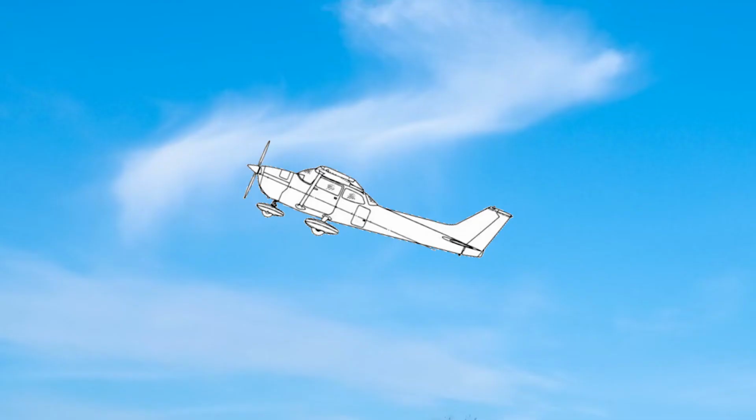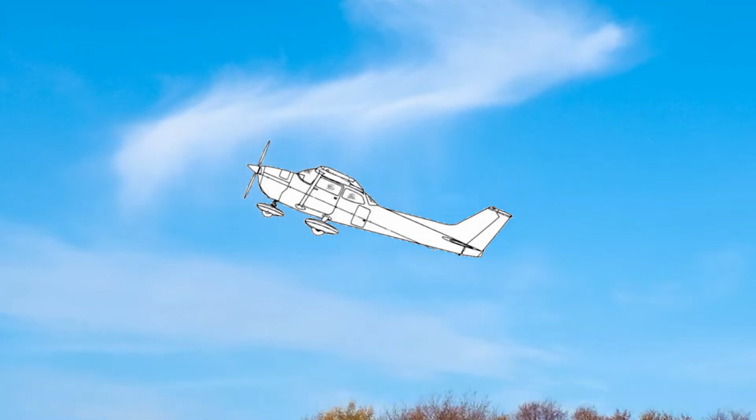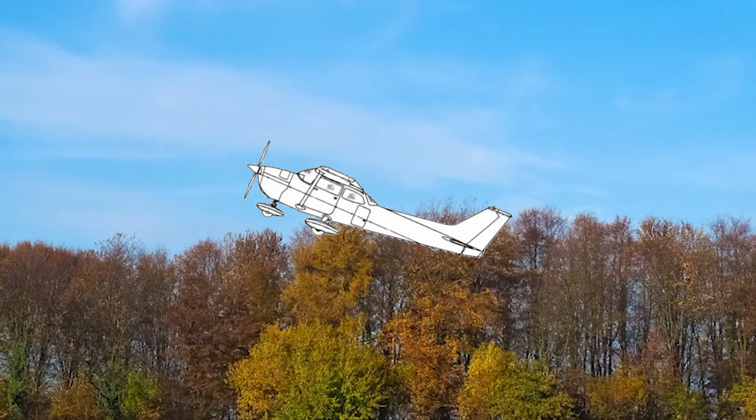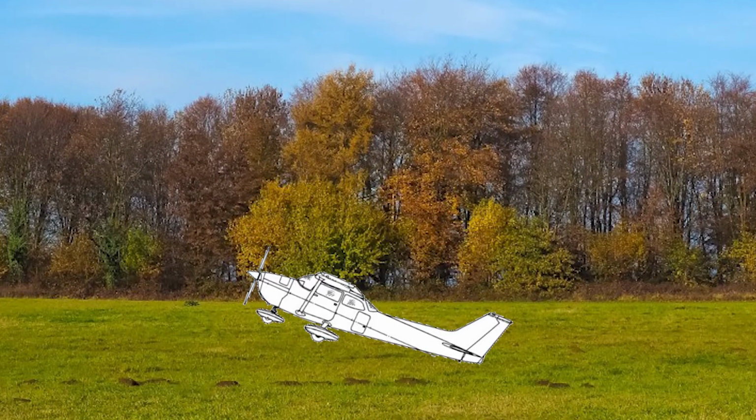It must be noted here that the angle your airplane is pitched does not indicate your direction of flight. In other words, the plane can be pitched 20 degrees up and still be falling out of the sky.